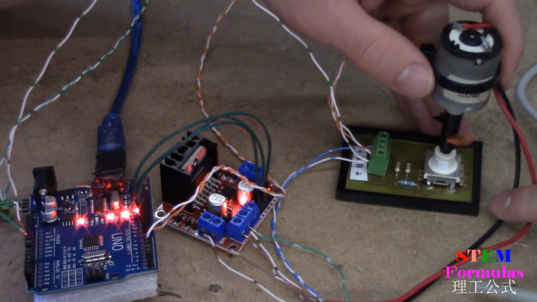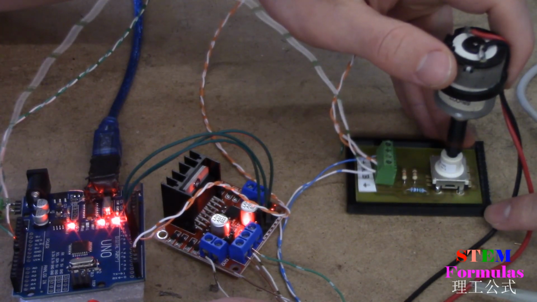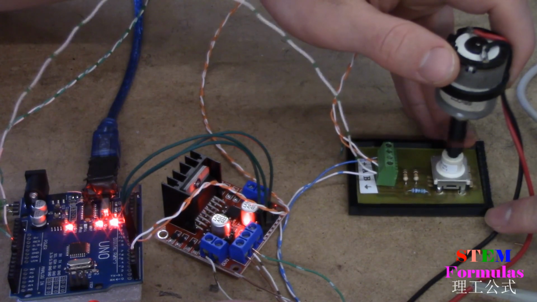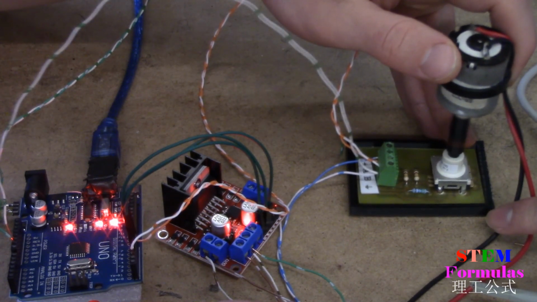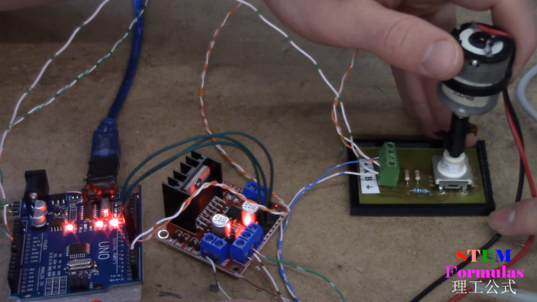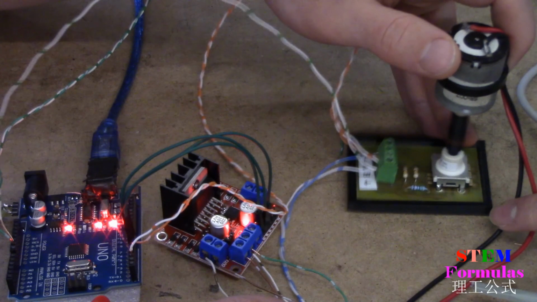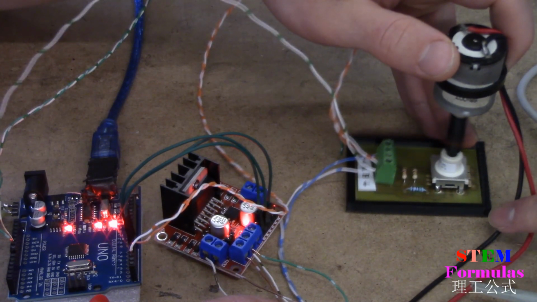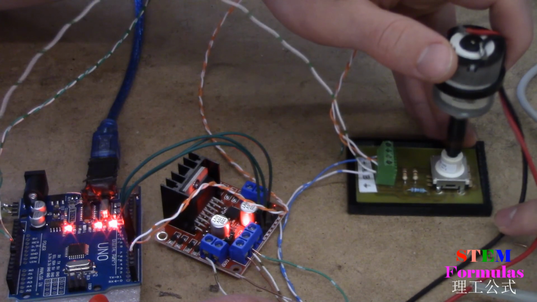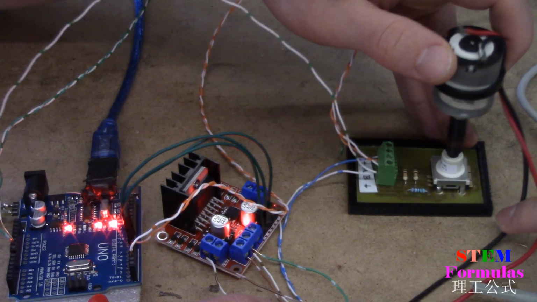So there you go. It's going forward and reverse and following that sine wave that we demonstrated earlier. Okay, we could turn the output off.